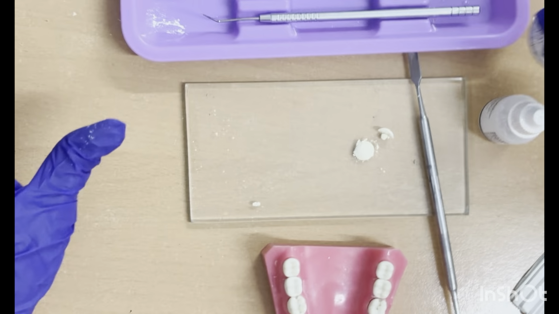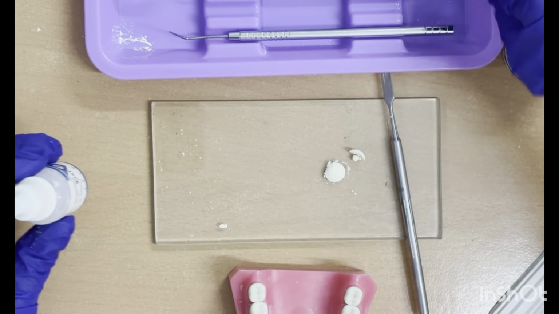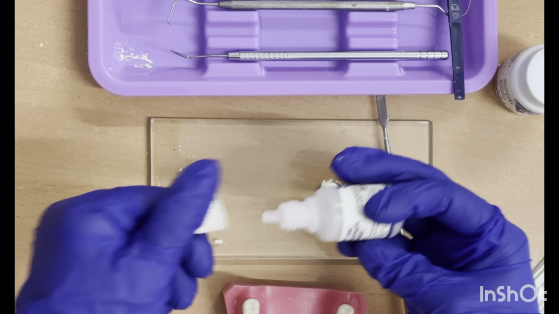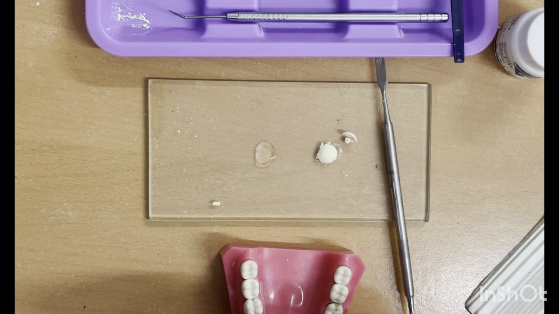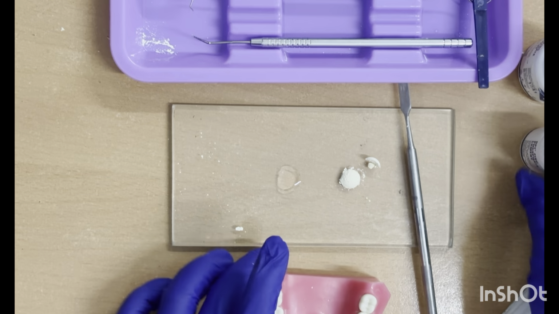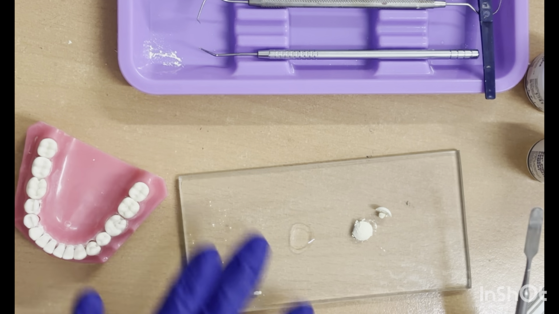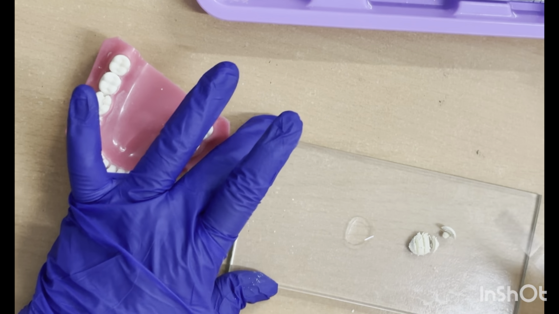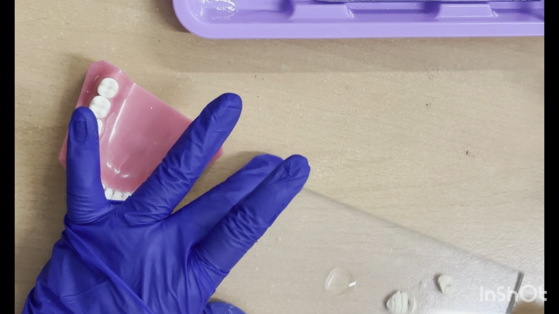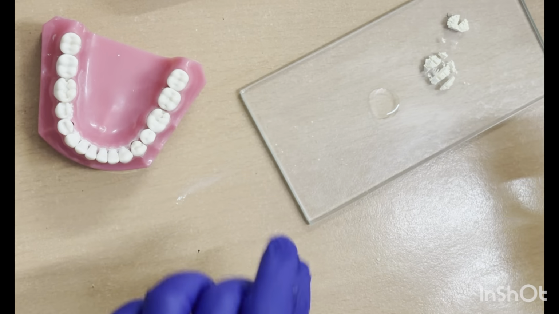Immediately recap the powder for the liquid, turn and drop the liquid to full drops, totally inverted, a little distance away from the powder. Now we start the mixing by dividing the powder into small increments, keeping the excess aside for proper consistency.